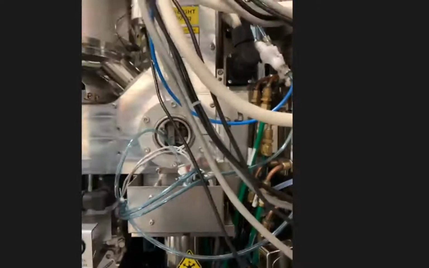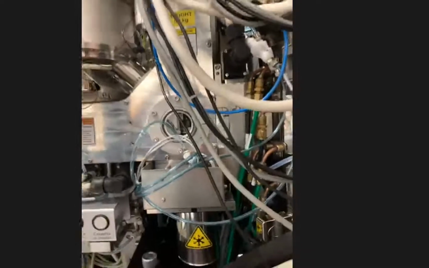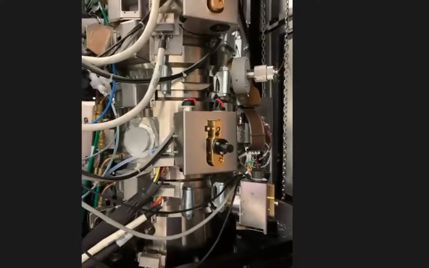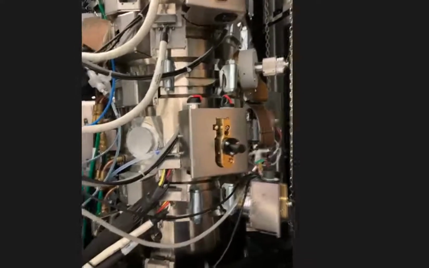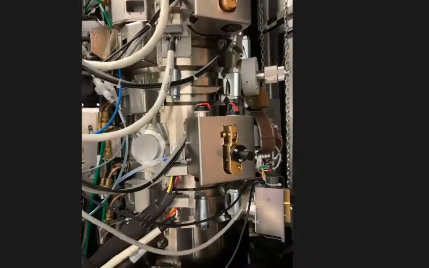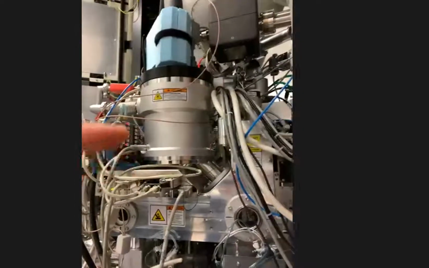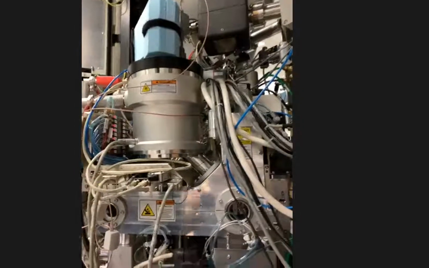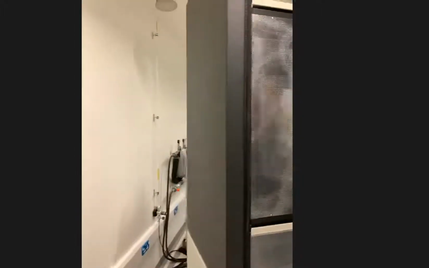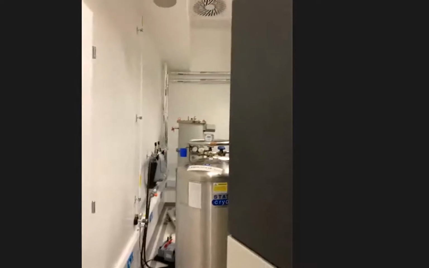That would come and grab that cassette, take it up, and then push it into the vacuum, which is where the electron beam is going. And all of it is kept cold by this dewar you see here. That's all full of liquid nitrogen that's automatically refilled by the large vat of liquid nitrogen at the back there.